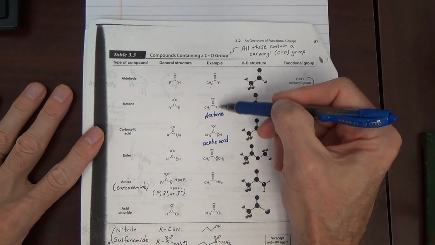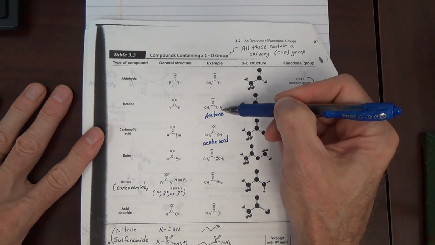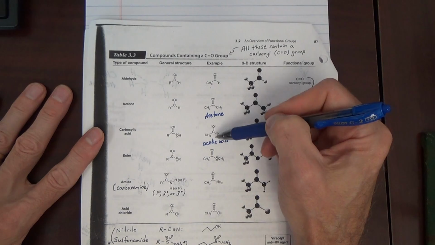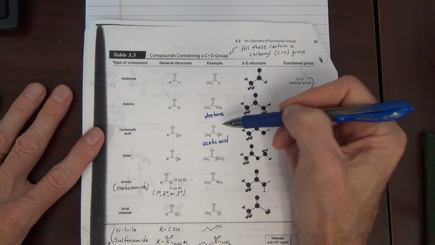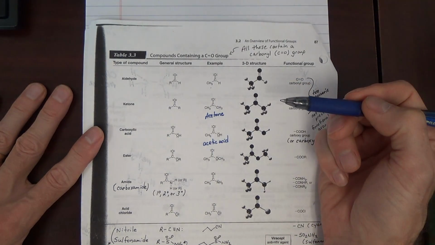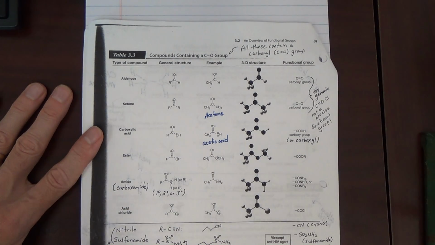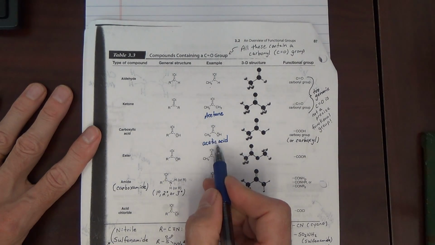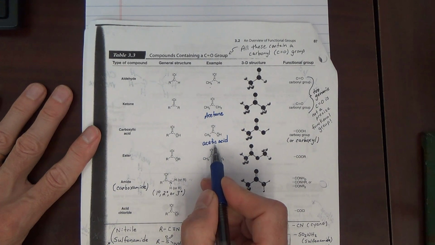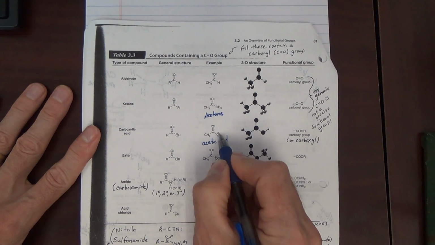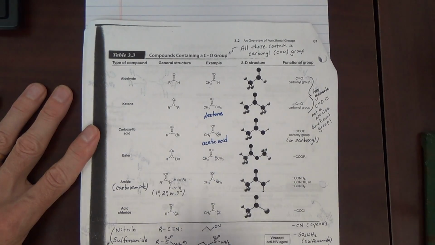But these are actually very common compounds that you'll come across in your textbook or the lab, etc. And so they're worth knowing. You probably should have seen acetic acid in Gen Chem, I would imagine. And the anion of acetic acid is called acetate.